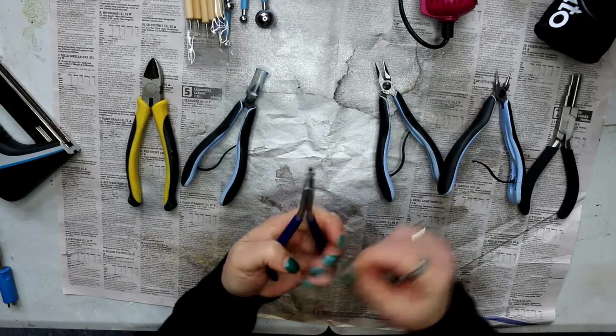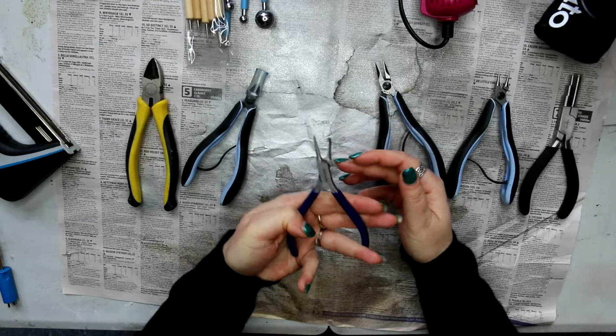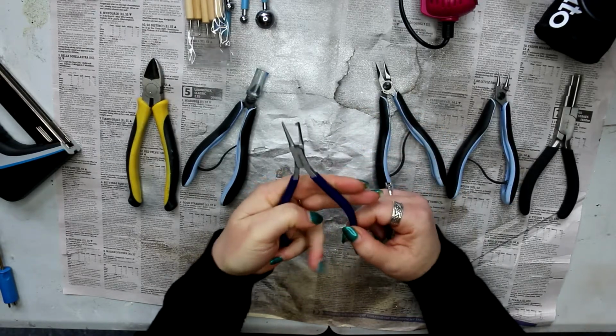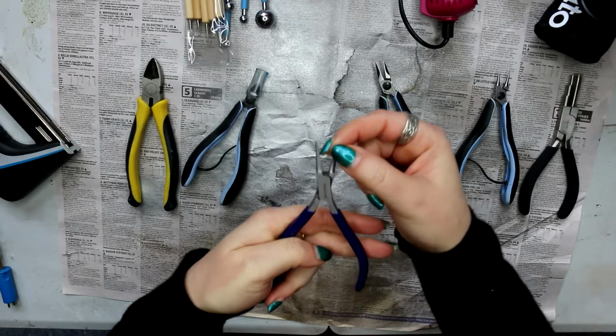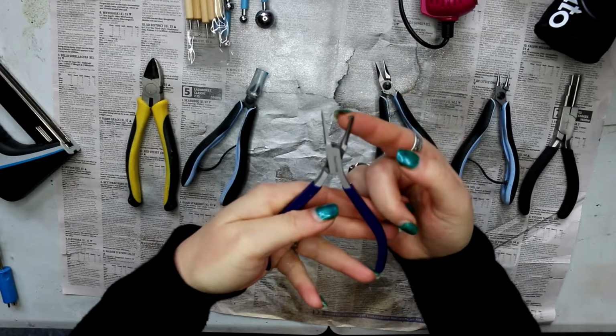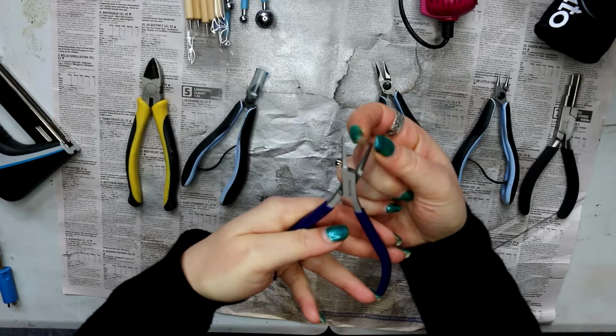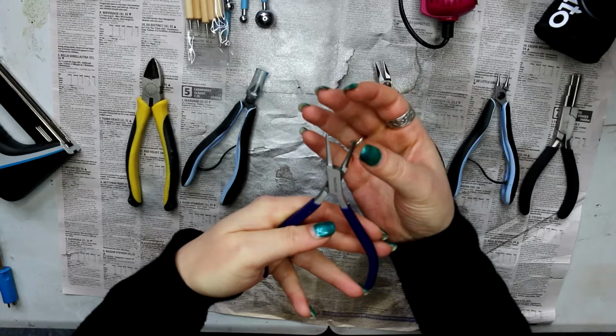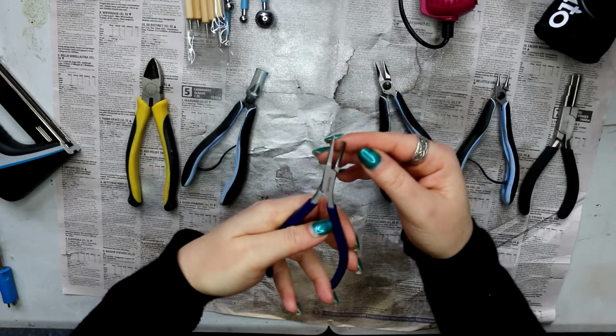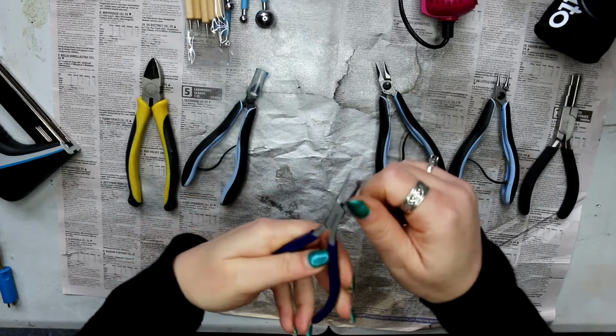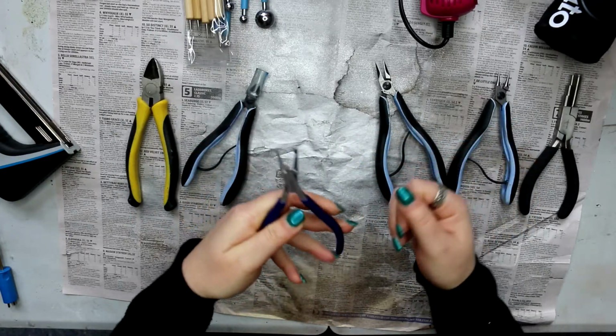So this helps you open them because they're a pain in the ass to put on, and this little notch opens up the split of the ring and then allows you to feed it onto whatever you're feeding it onto.